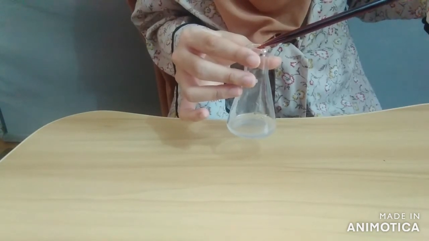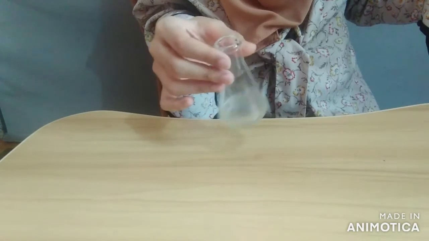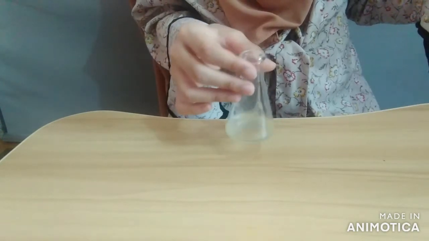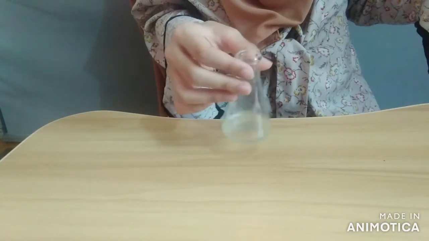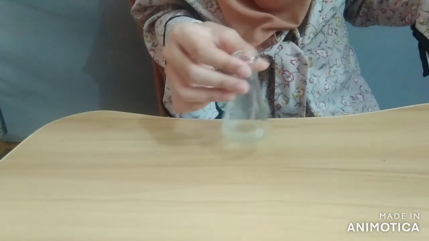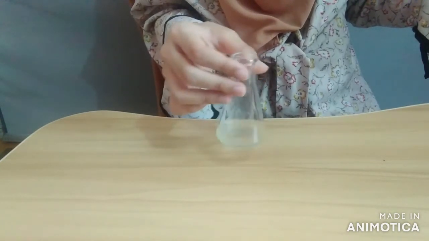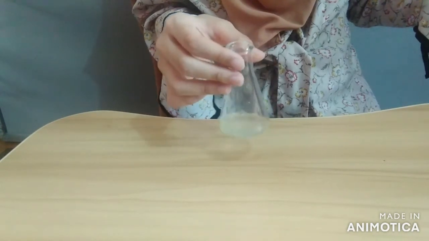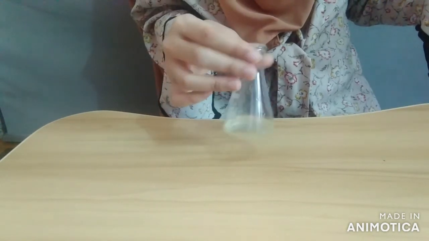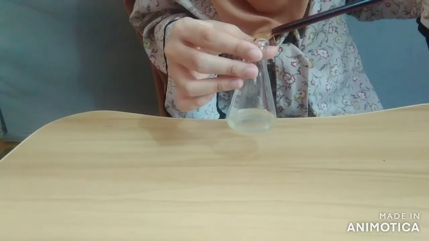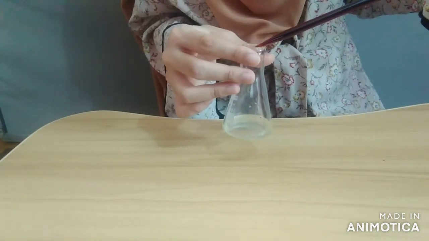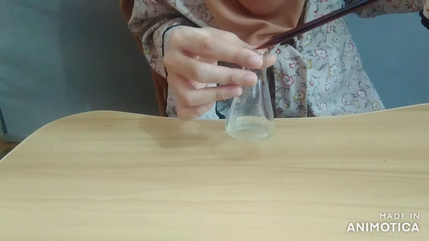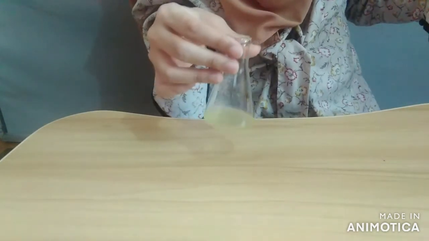If it goes clear, add another 5 ml of bromide solution from the burette. You need to continuously add bromide solution in 1 ml amounts until the solution remains slightly colored.